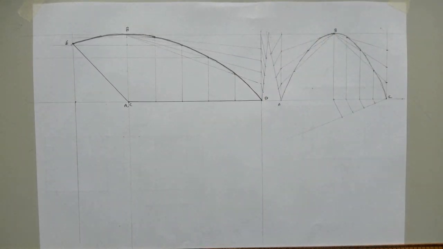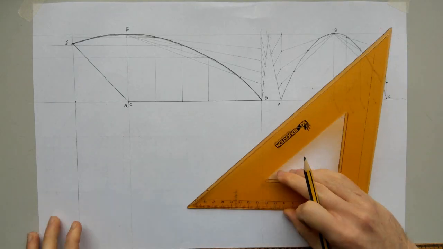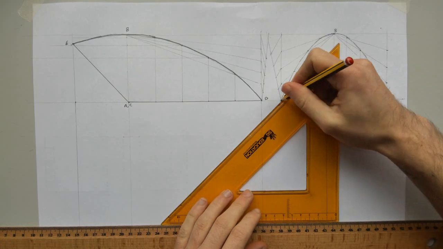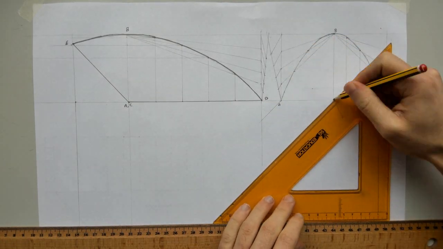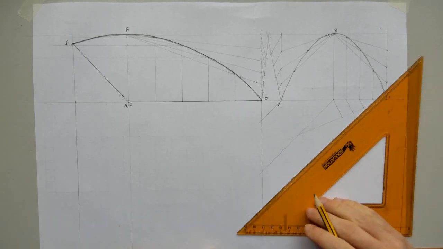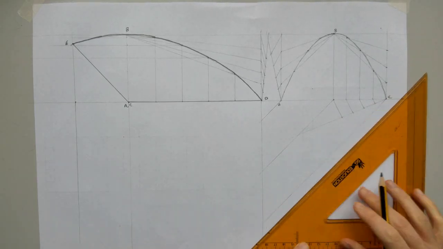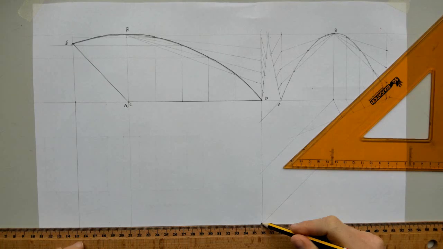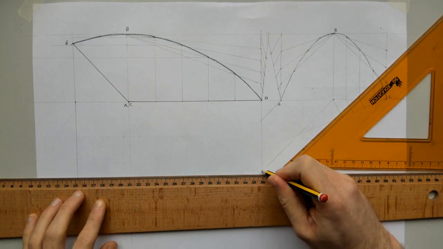And then using my 45-degree set square, I can take points A, B and C all down at 45 degrees, and take them across to where they end up going.